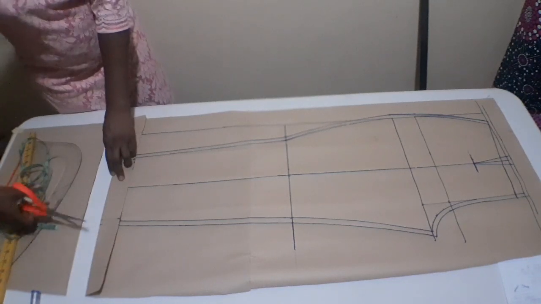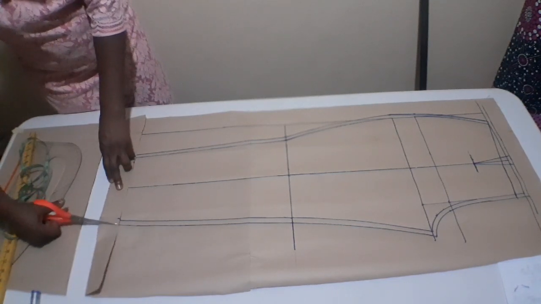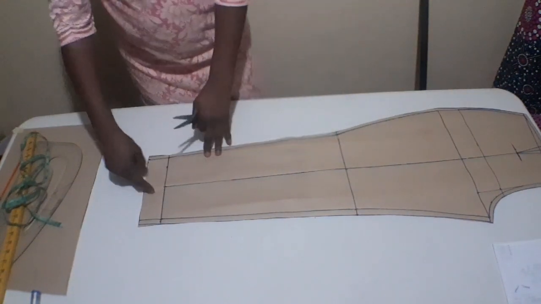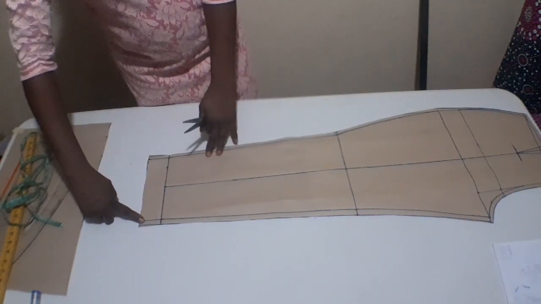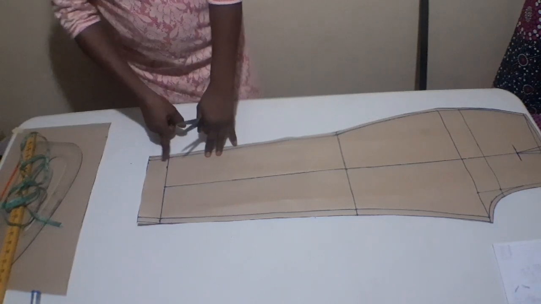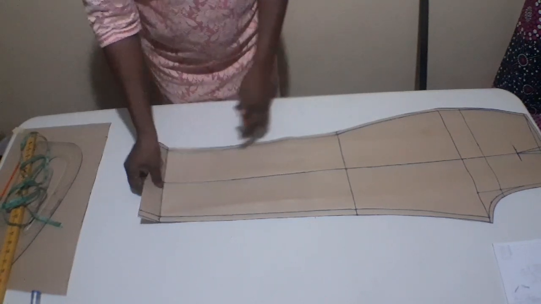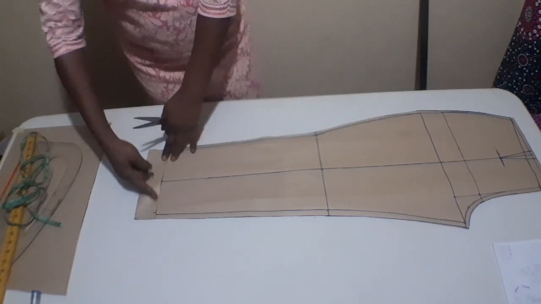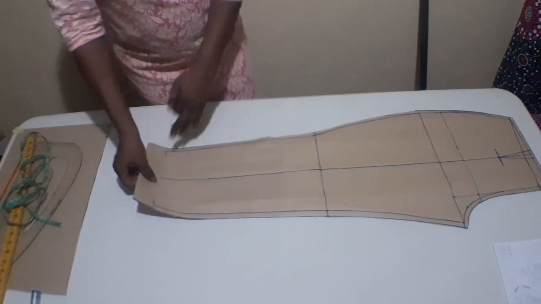So I'll now continue cutting just like this, my front pattern, and this is the effect of me not cutting it straight. As you can see, it's a little bit fished out. So at the end of the day, when I fold it in, I will easily hem the bottom like this.